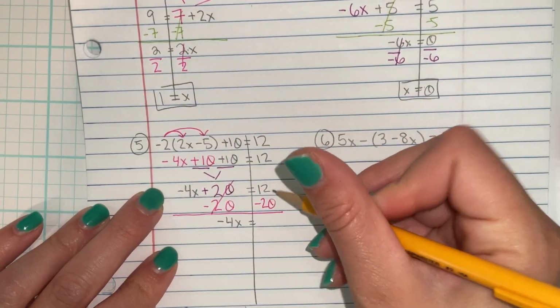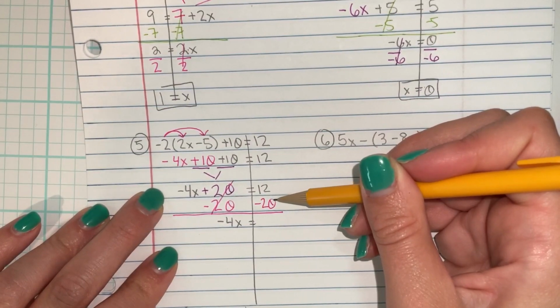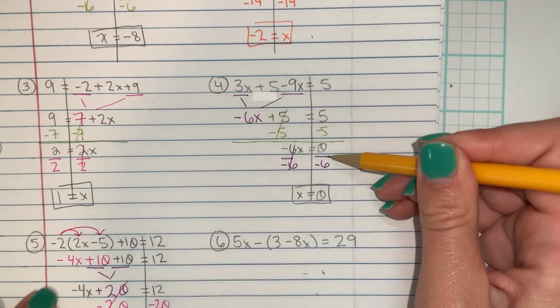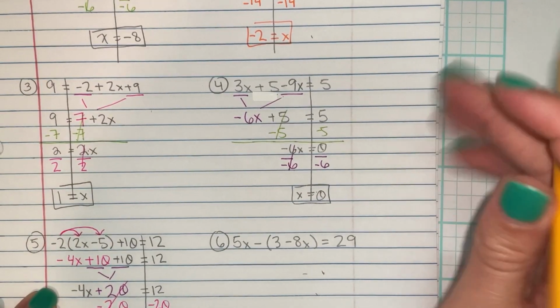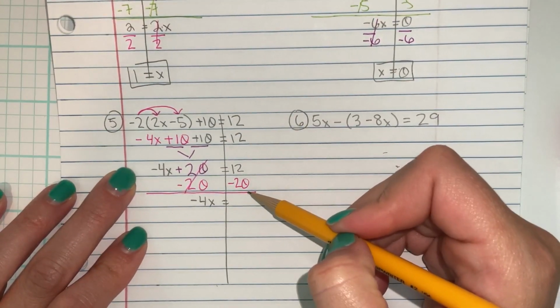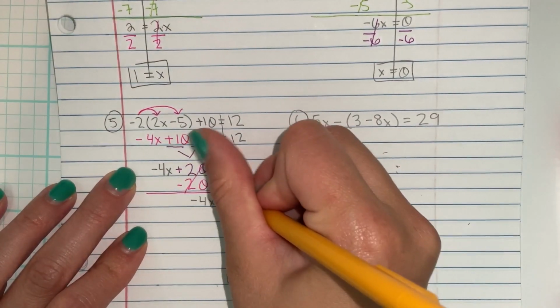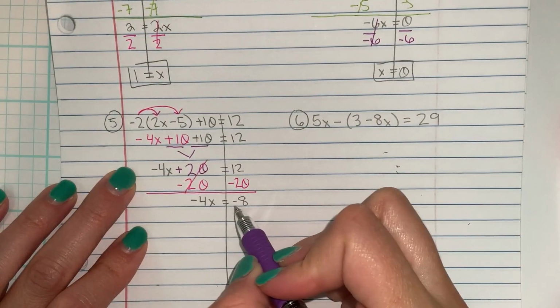12 minus 20. Now notice, there is no fraction bar here, so do not divide it. That is not what we're doing. If you do not see the fraction bar like we do here, then do not divide, okay? See that mistake every year. No dividing because we subtracted. So 12 minus 20, I believe is negative 8. Yes. Then we have negative 4x equals negative 8.